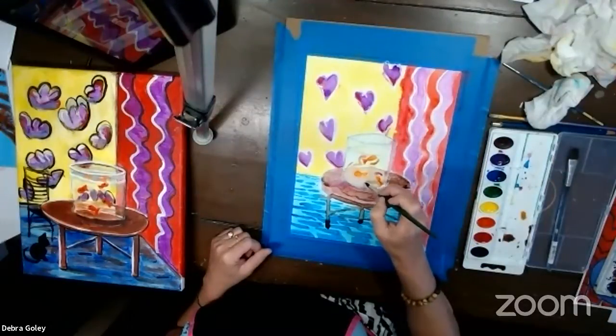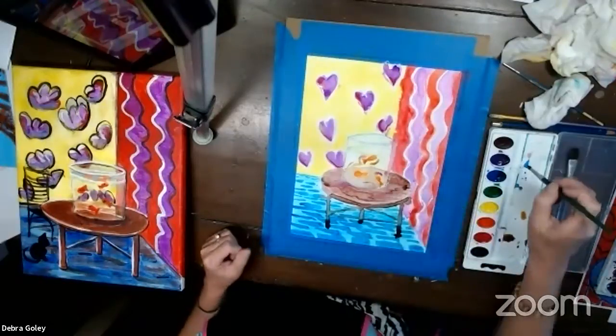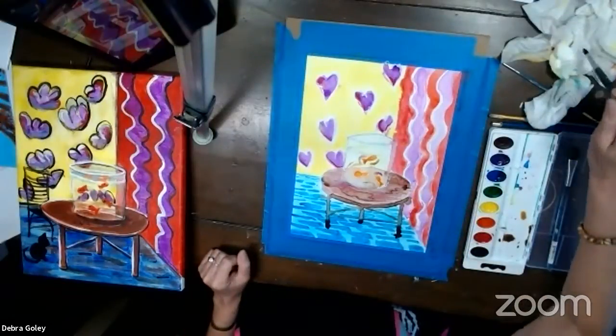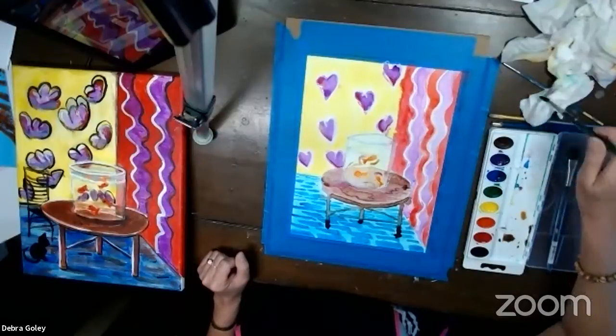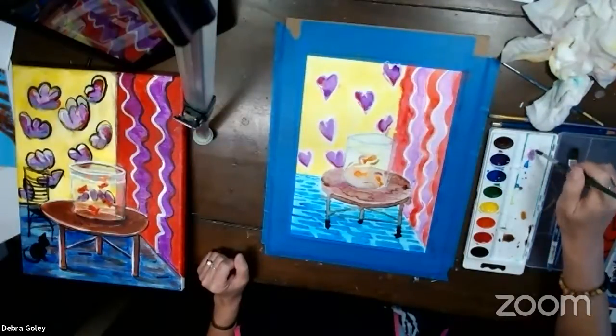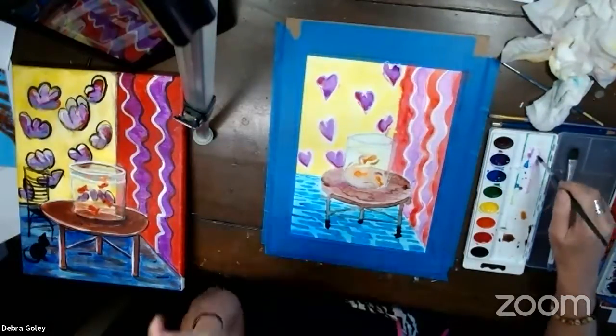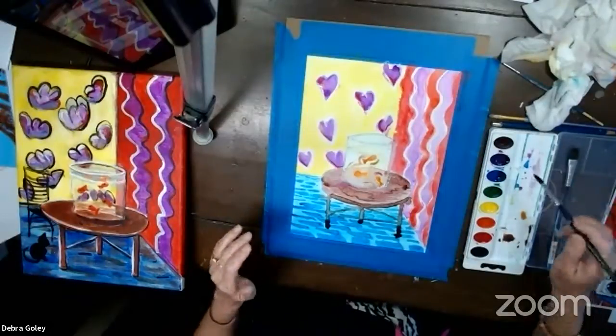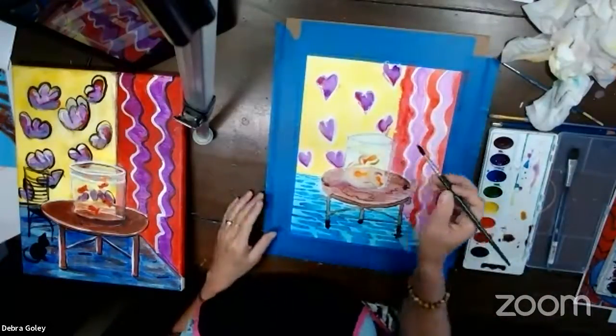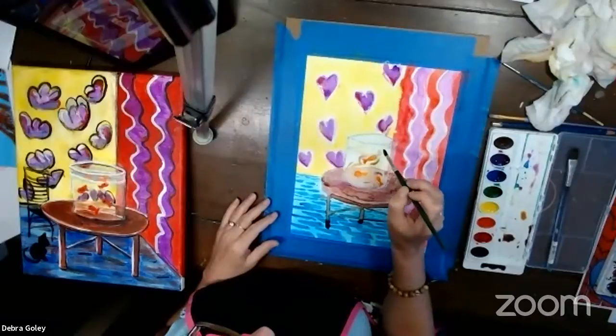Usually when I stop talking, it means I'm moving into my right brain. This is hard when I'm trying to paint and teach at the same time, because you're using both parts. Your speech lives in your left side, so you have to be thinking about what you're saying, and then your creative side is in the other side of your brain.